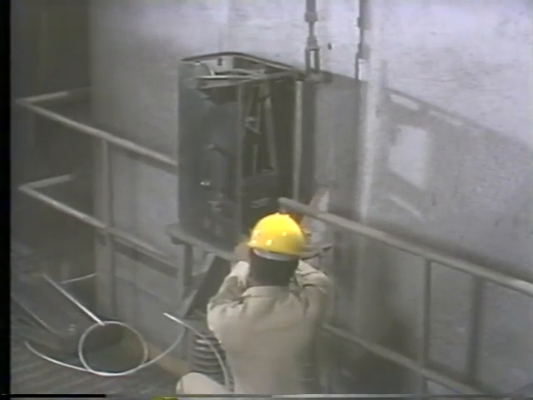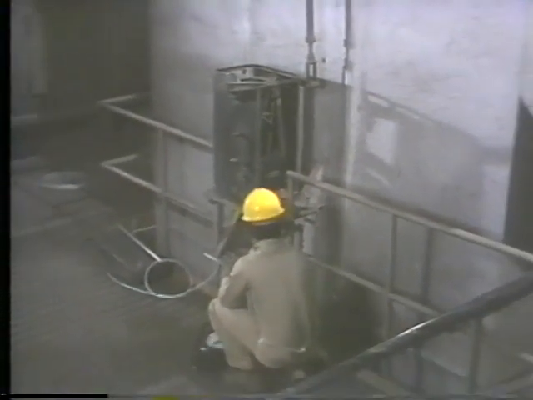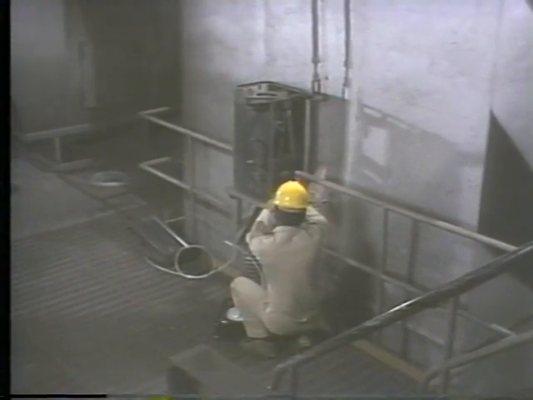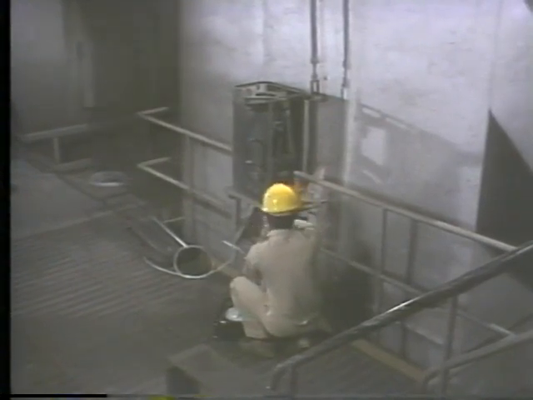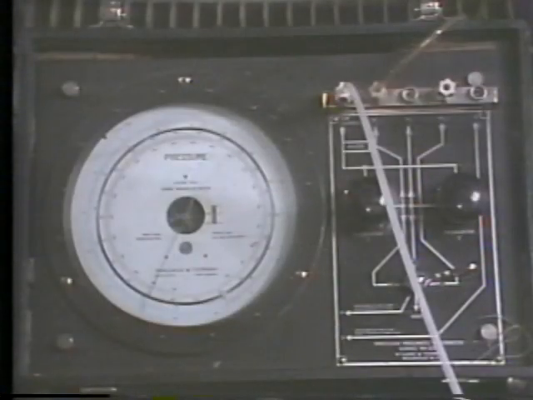Some of the tools the technician will be using to adjust these instruments include the usual assortment of screwdrivers, wrenches, and pliers, and a manual loading instrument, like this one. The manual loader is hooked up to an air supply and is also connected to the positioner in place of control air. This way, the manual loader will be supplying controlled amounts of air to the positioner.